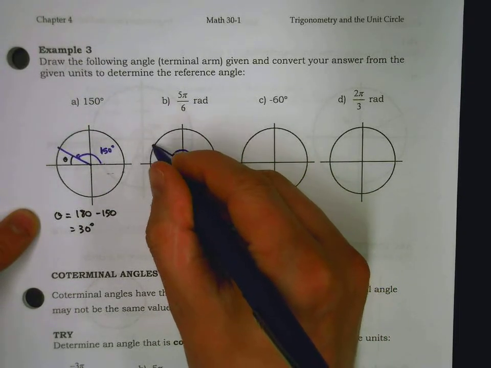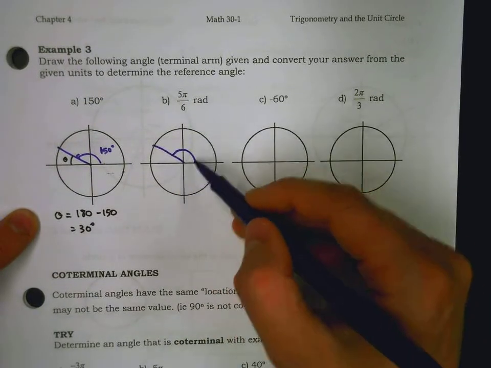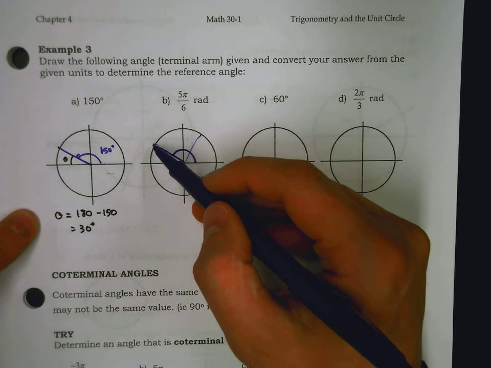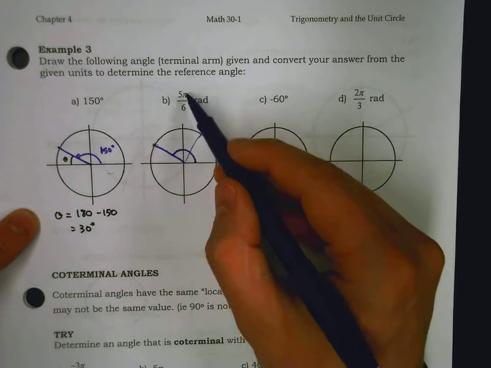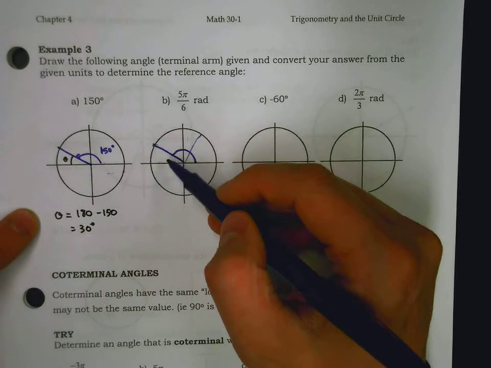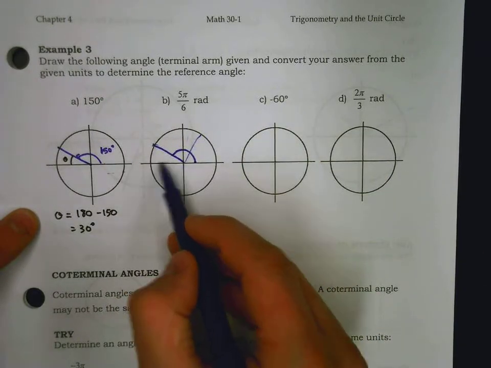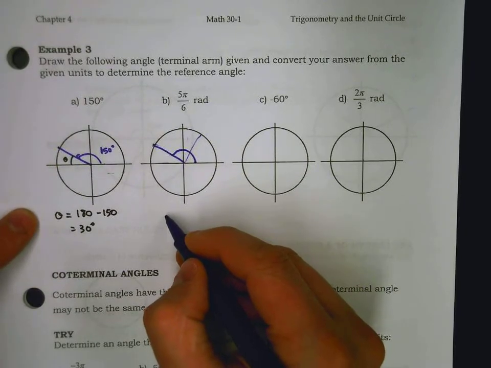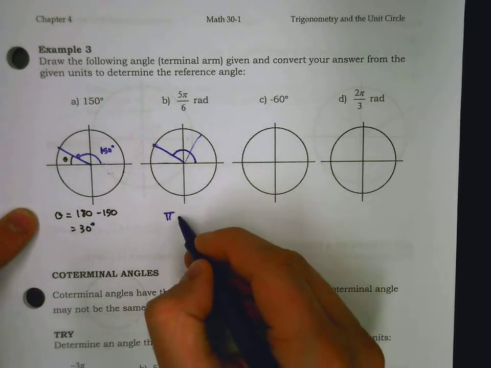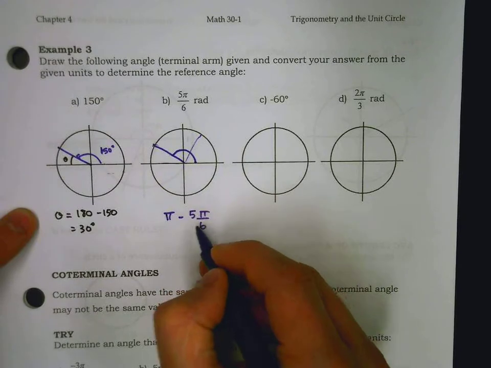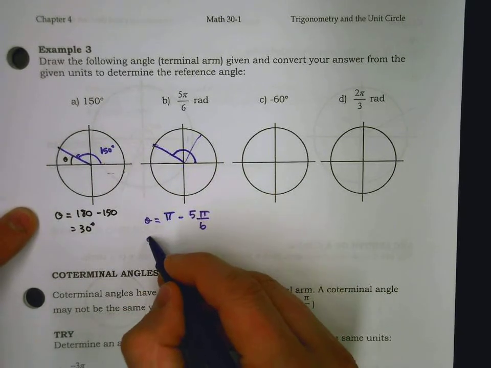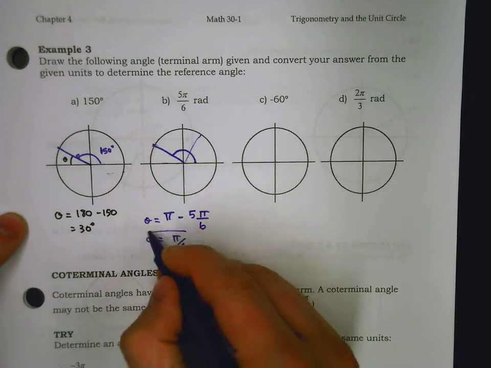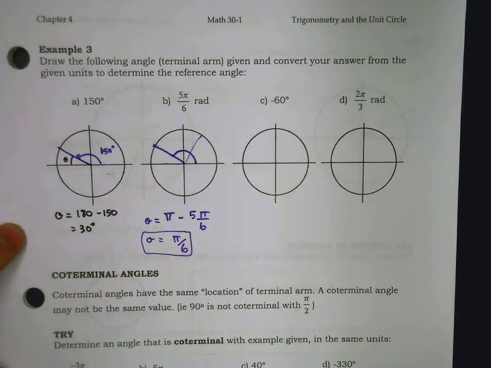5 pi over 6 is actually the exact same position. In my brain, I'm thinking 1 pi over 6, 2 pi over 6, 3 pi over 6, 4 pi over 6, 5 pi over 6 is a little, pi over 6, 30 degrees shy of a full 180. So how much is left over? You might say, well, I've got a full 180, take away 5 pi over 6. What's left over is 6 pi over 6 minus 5 pi over 6, which is 1 pi over 6. So this is the exact same question given in a different unit.